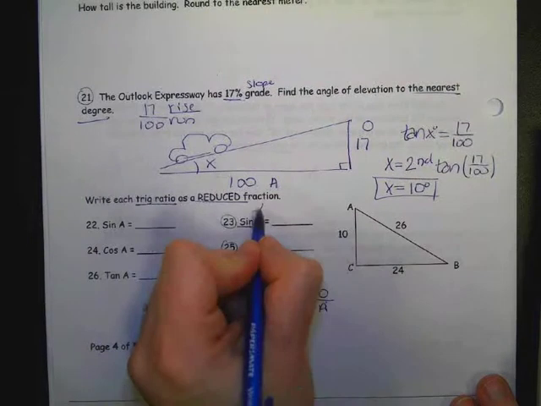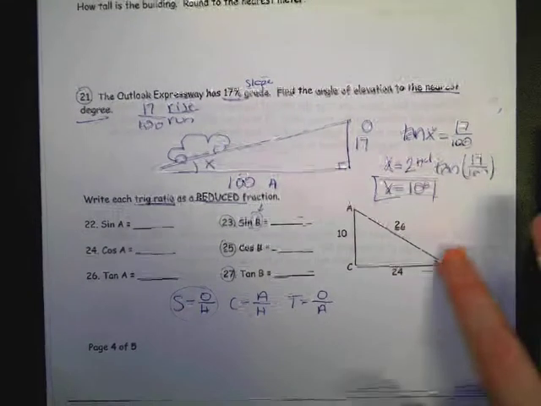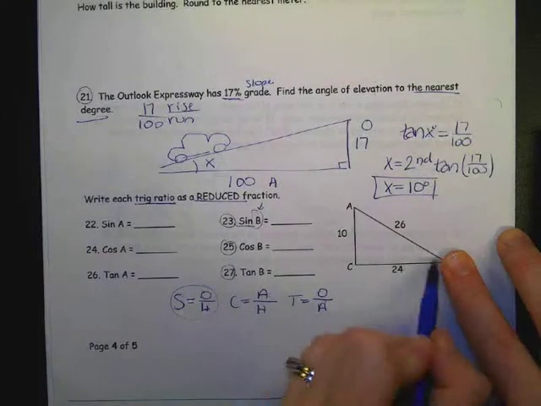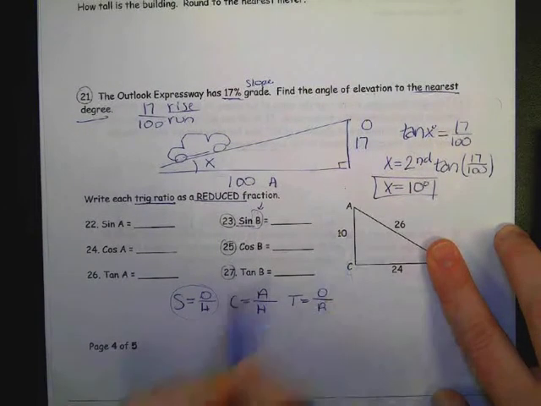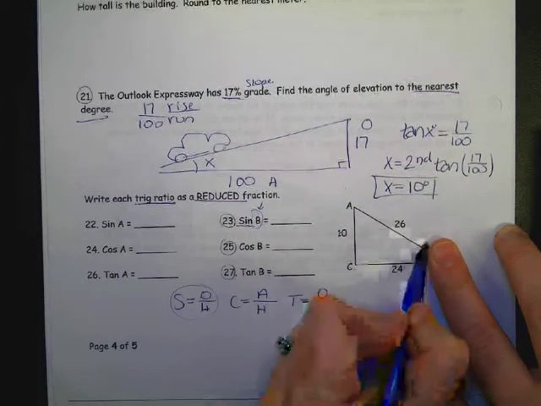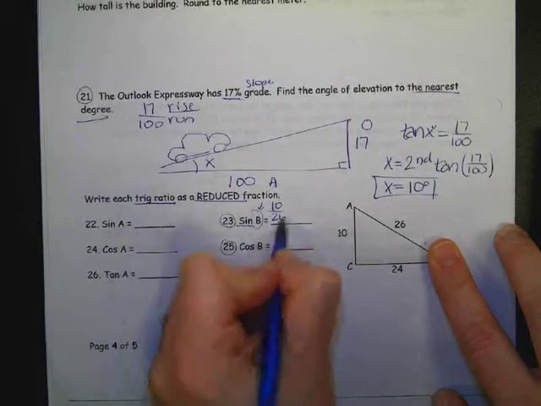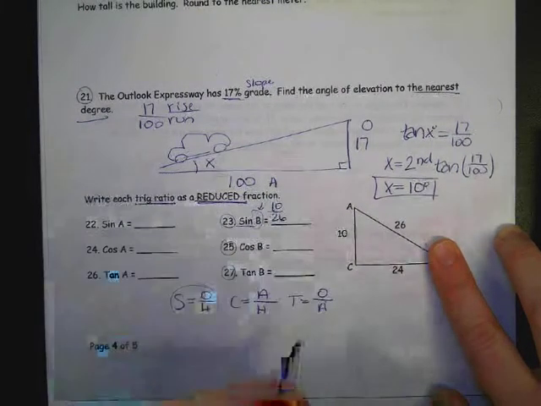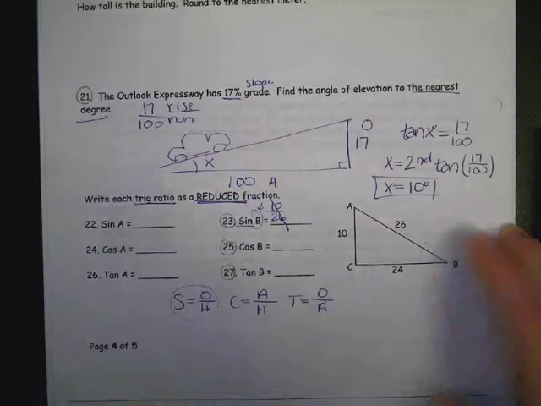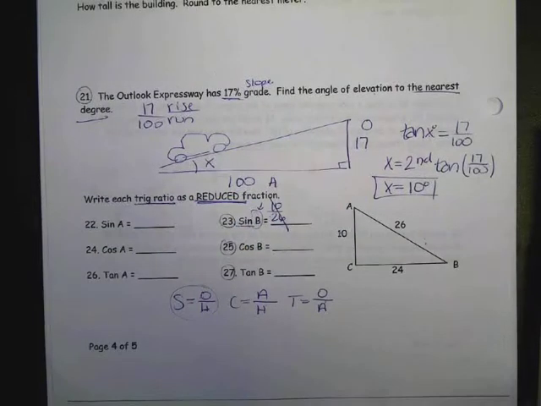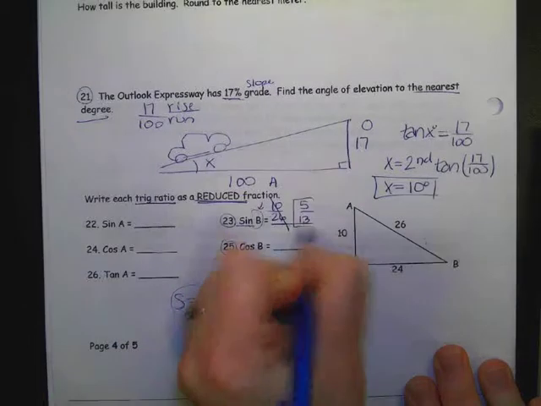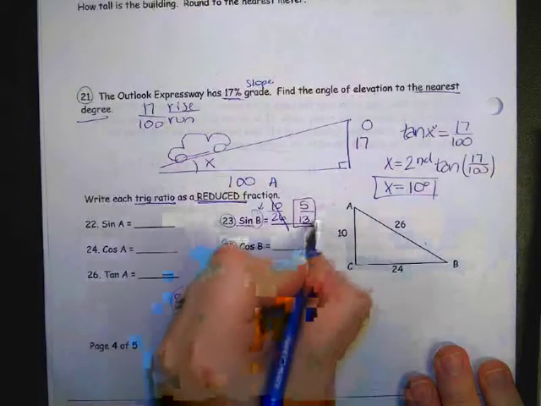B tells me what angle to cover up so that I can figure out what my sides are in relation to it. So opposite of B would be 10. Hypotenuse is 26. So this would be 10 over 26. But this is not completely correct. You have to reduce in order to get it right. So I want you to cross through that. 10 divided by 26 reduces to the fraction 5 over 13, so 5 over 13 would be your answer.